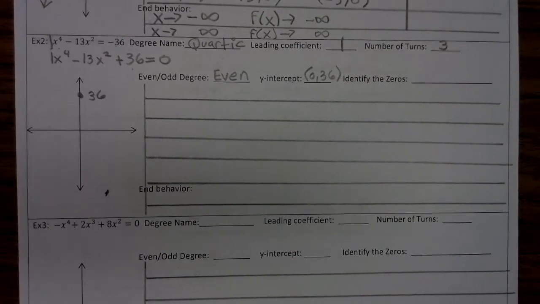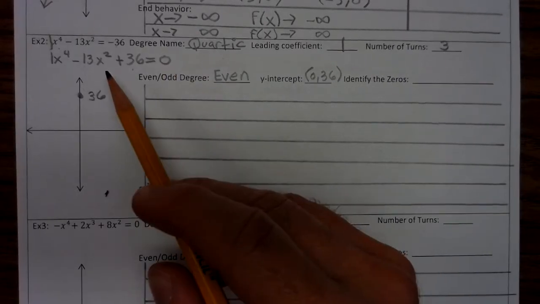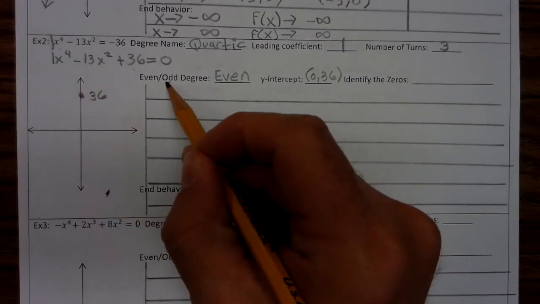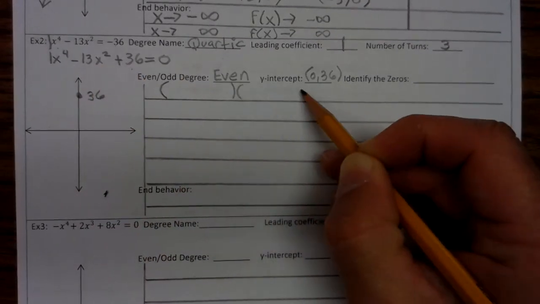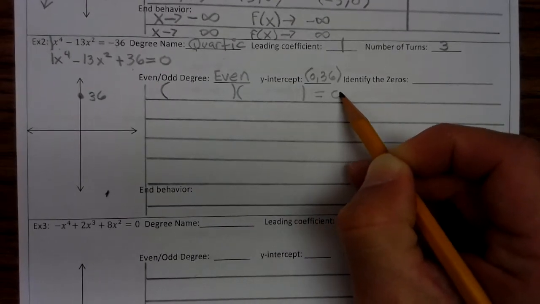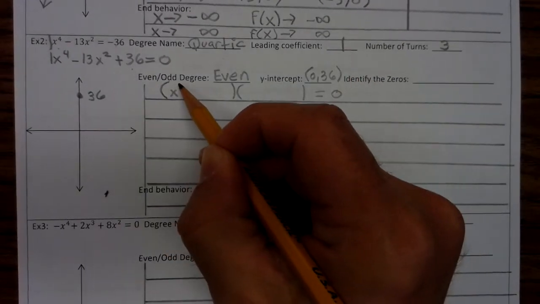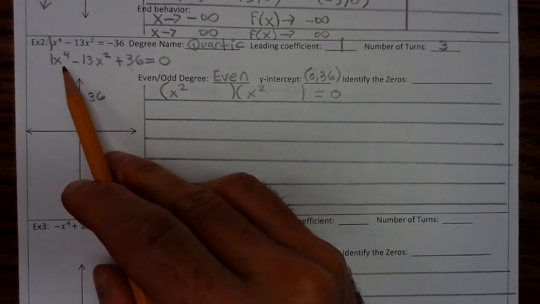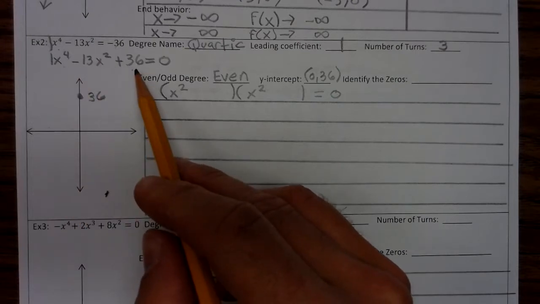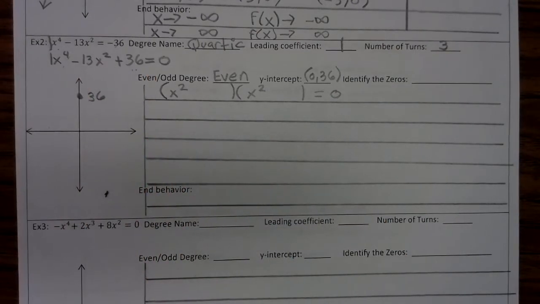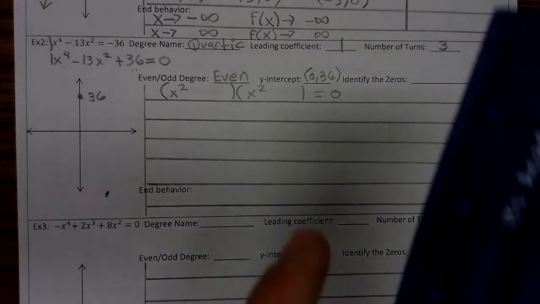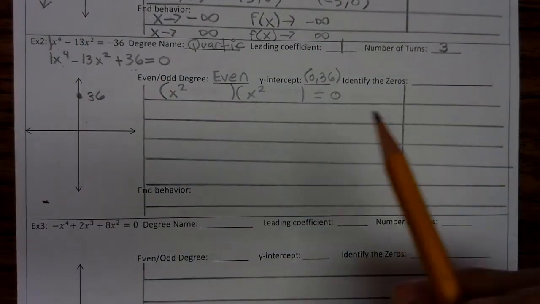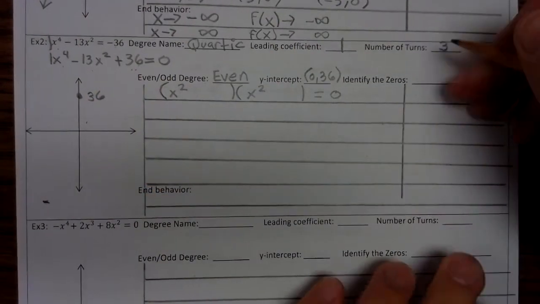All right, so identify the zeros. Method one is factor, so we're going to factor. Here, this is x to the fourth, but we have three terms. So we're going to factor it with two parentheses. Set that equal to 0. Now we know x squared times x squared gives us x to the fourth power. Now we need to find the combinations to make 36. Because the last number is positive and the middle number is negative, both numbers have to be negative.